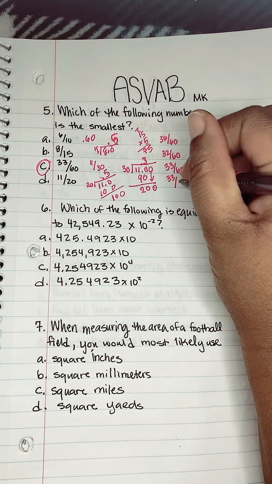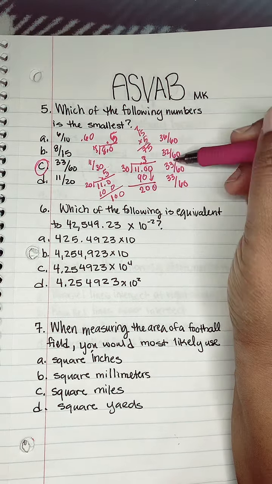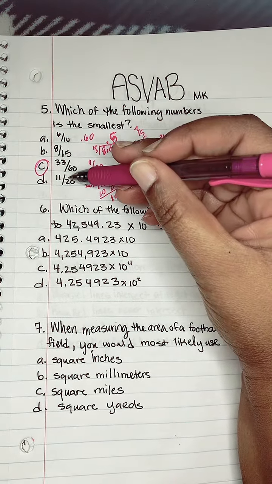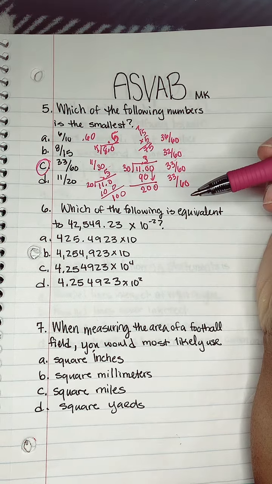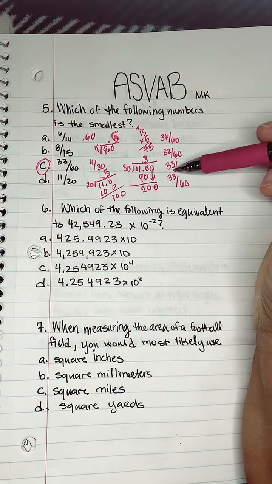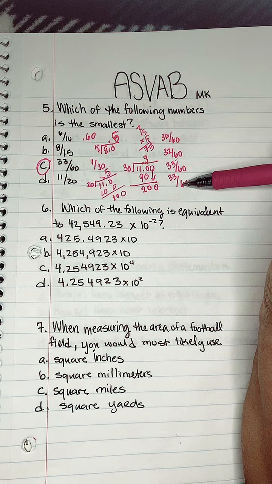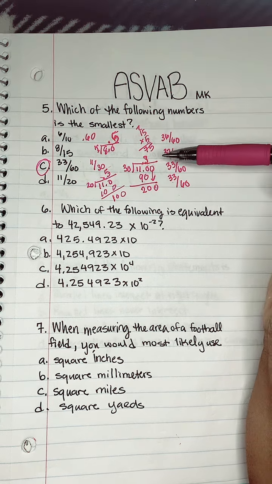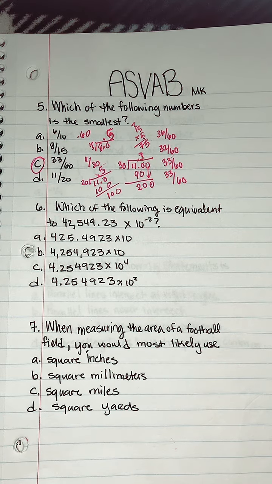How are they coming out the same? Did I mess up then? This can't be. This one's 33 out of 60. And then times by 3, 33 out of 60. So why are they not coming out the same when we divide them? That would be tricky. If we did it this way, this would mess us up actually, because we would have two answers that are the same. And that wouldn't help us to get which one's the smallest. So that kind of would jack us up.